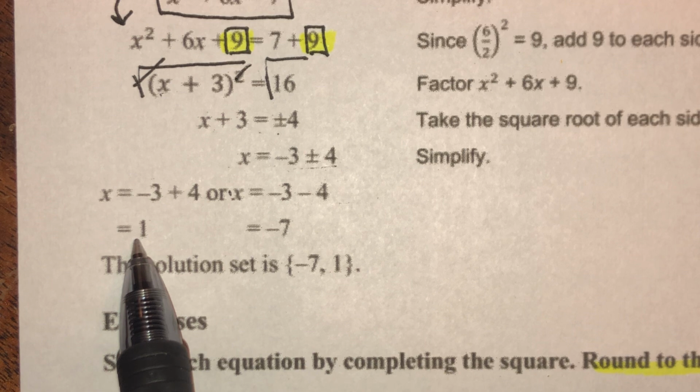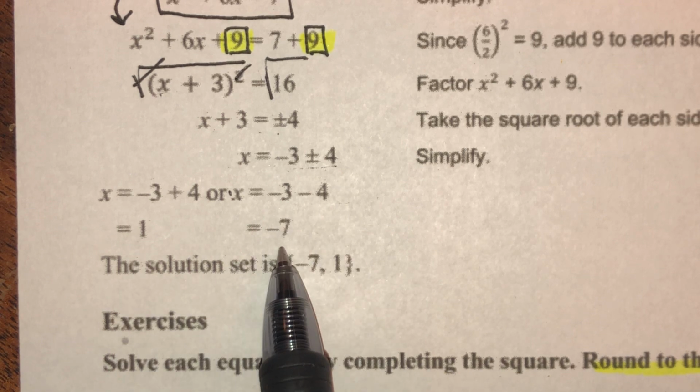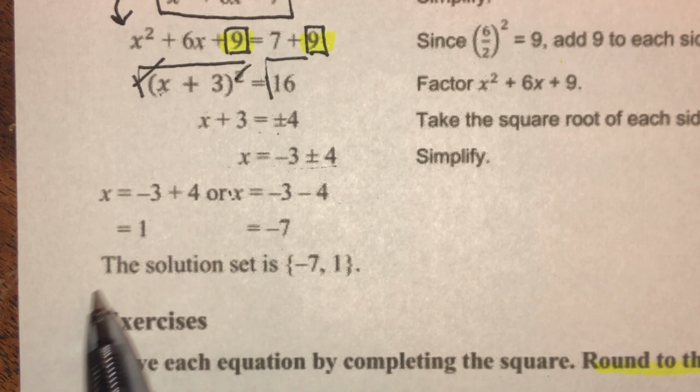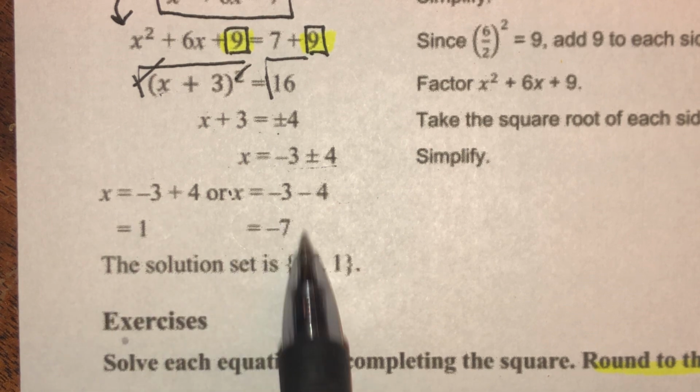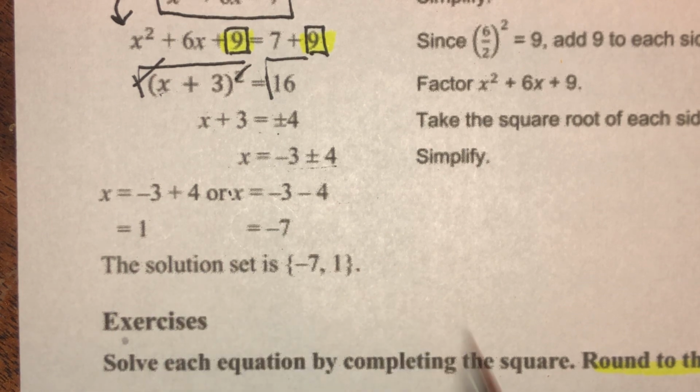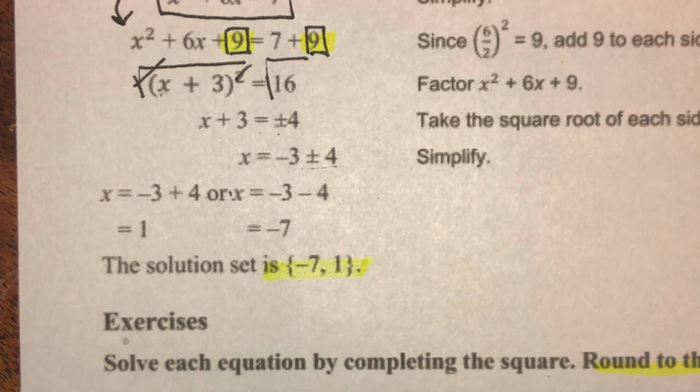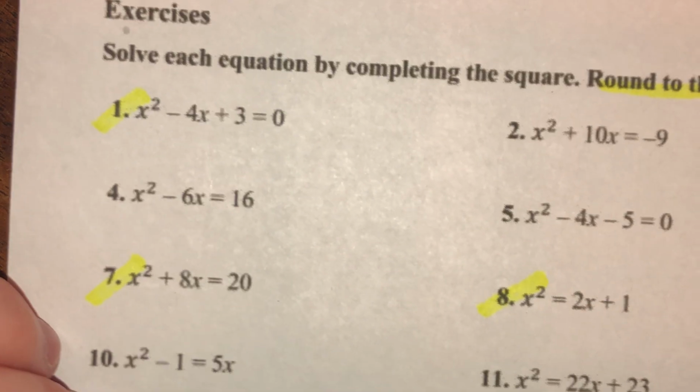Negative 3 plus 4 is 1. Negative 3 minus 4 is negative 7. So the two solutions for x in this equation are 1 and negative 7, which they wrote here. Okay, lots of steps. Not a whole lot of new stuff other than completing the square. So I have 1, 2, 3, 4, 5, 6 problems to do with you guys. I'm going to do it on my own paper, and I'll tell you which numbers I'm doing, but we're gonna solve. Okay, so I'm going to start with number 1 here.